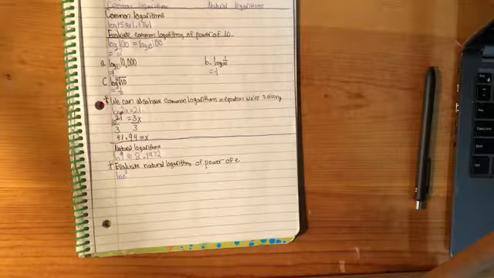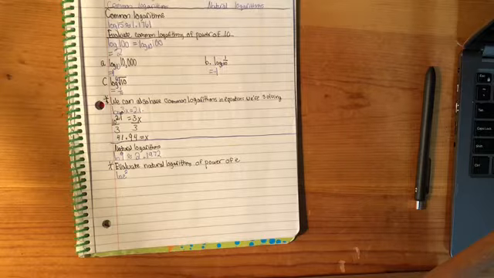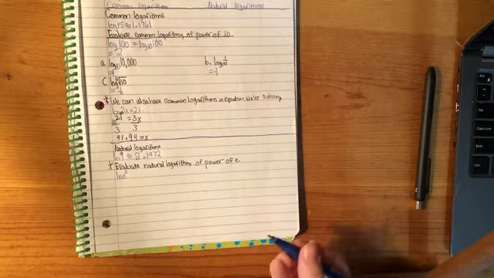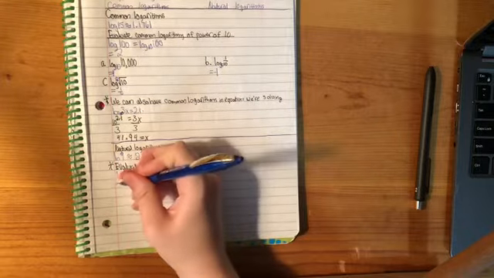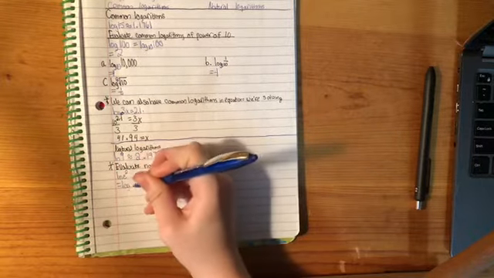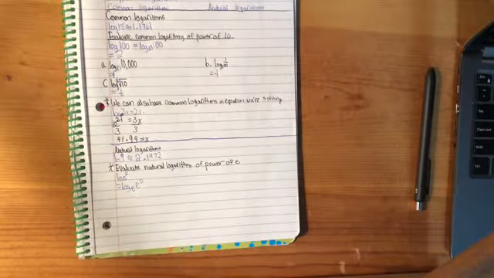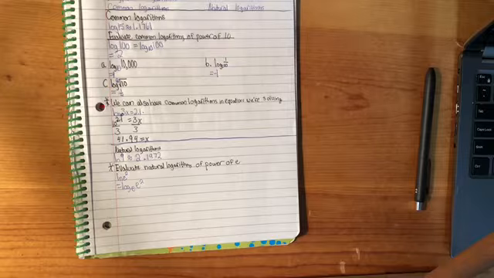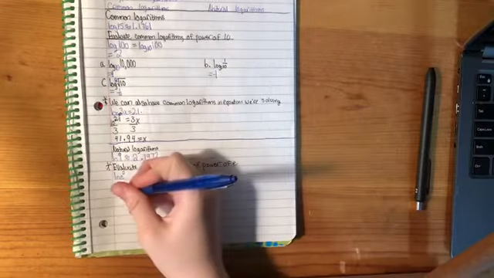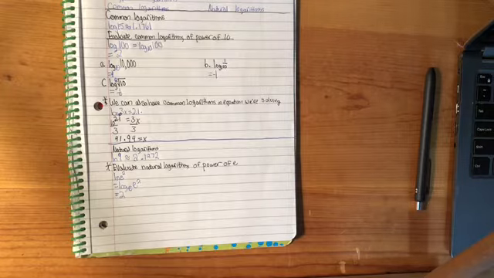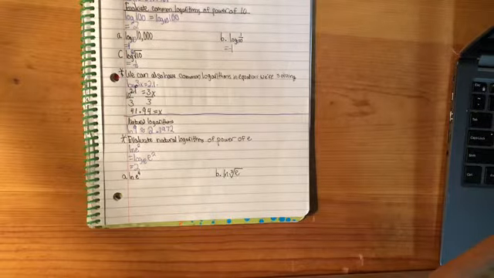So now we're going to evaluate natural logarithms of powers of e. So we have natural log e squared. We know this is equal to log base e of e squared. So base e raised to what power gives us e squared? That would be 2. So natural log e squared is equal to 2. Now we have a couple practice problems.